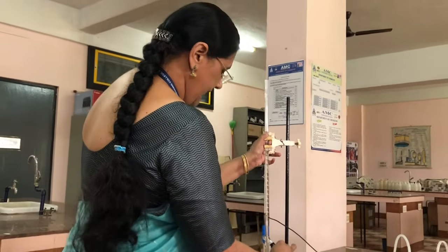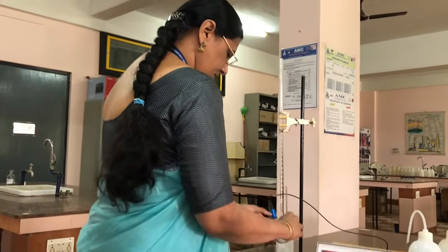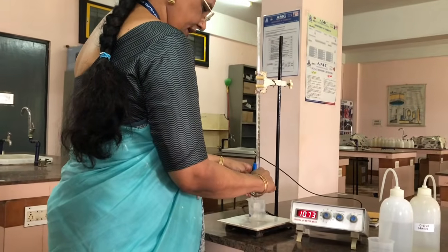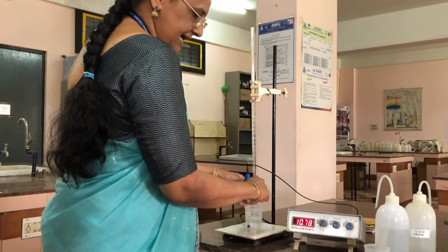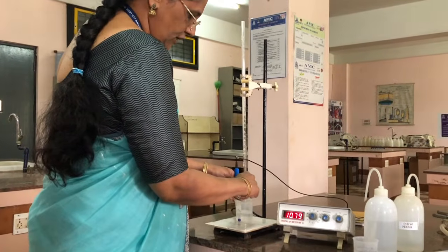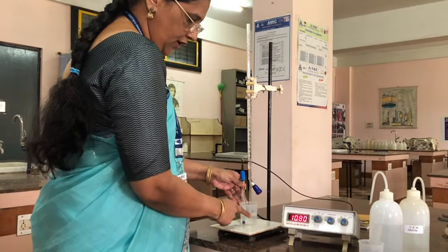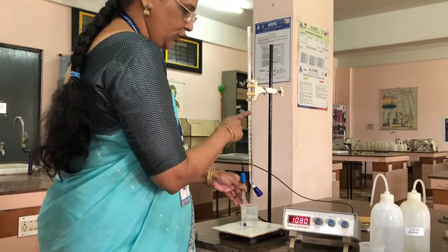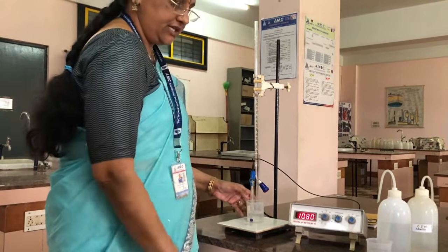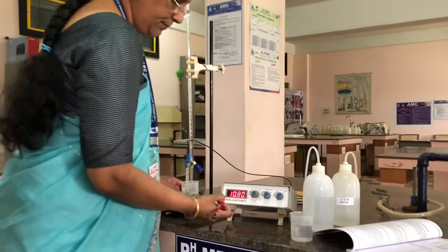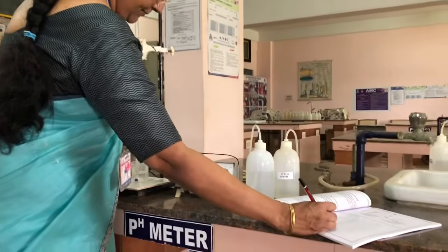After this we have to add again 0.5 ml increments and shake the solution and note down the readings. But you will not observe now a drastic change in the pH because there are no more H plus ions present in the solution. All H plus ions are completely neutralized by the base. That's why you will not observe a change in the pH. Now it completely comes to basic medium. So now it is again 10.8 only.